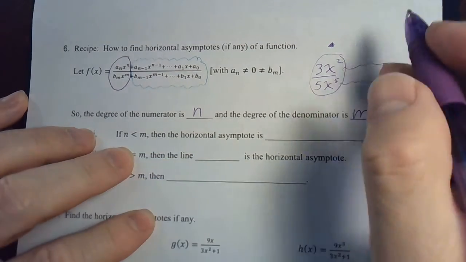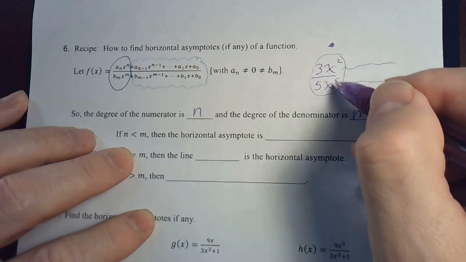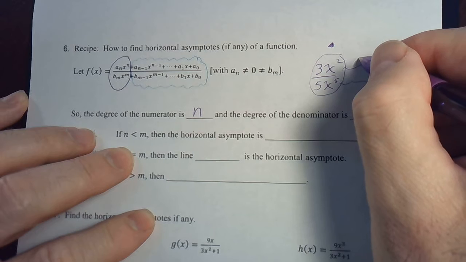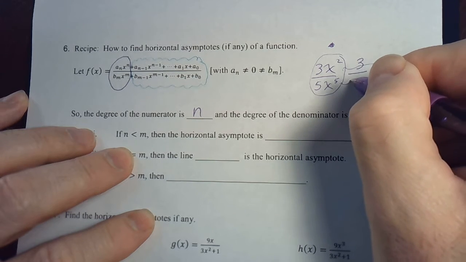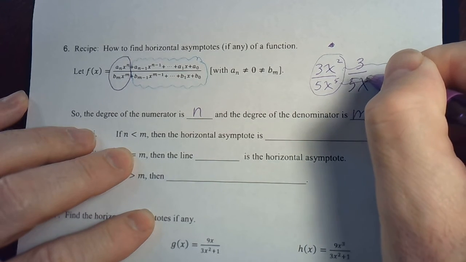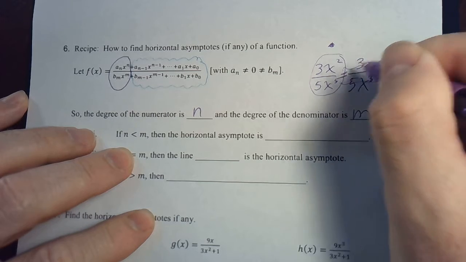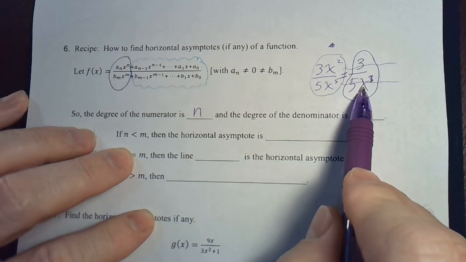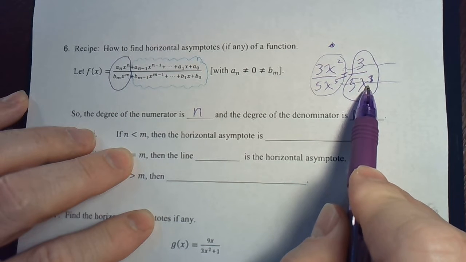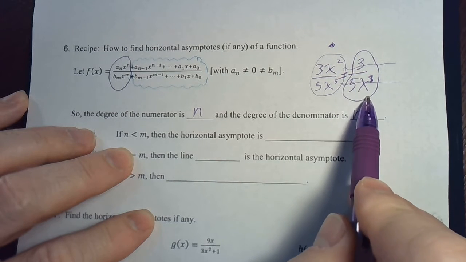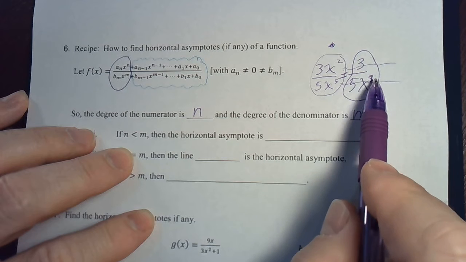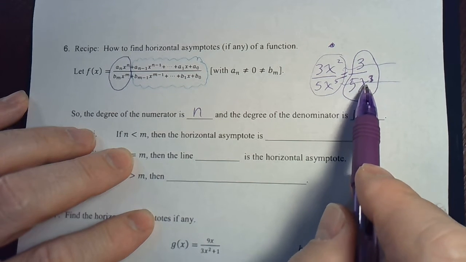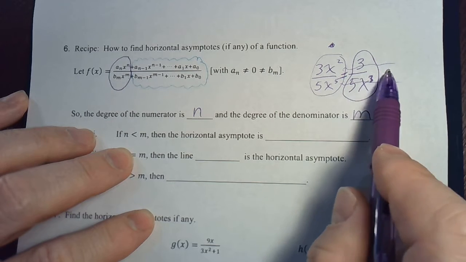Well, for one thing, we could simplify this. We could cancel x squared in both of them, and that would give us 3 over 5x to the third. Sorry about these extra lines I had in there. What does this go to as x gets really, really big? The denominator's getting huge. 3 over 100, 3 over 1,000, 3 over 1,000,000, 3 over 1,000,000,000. It's going to 0.